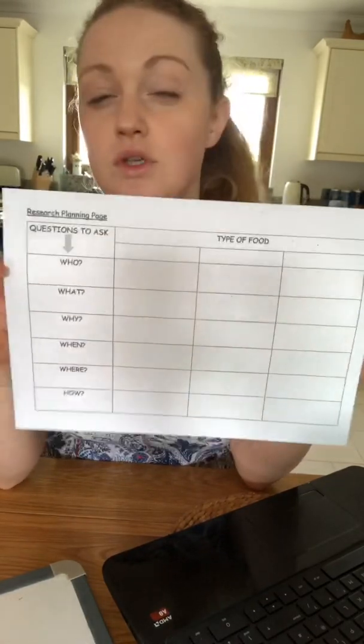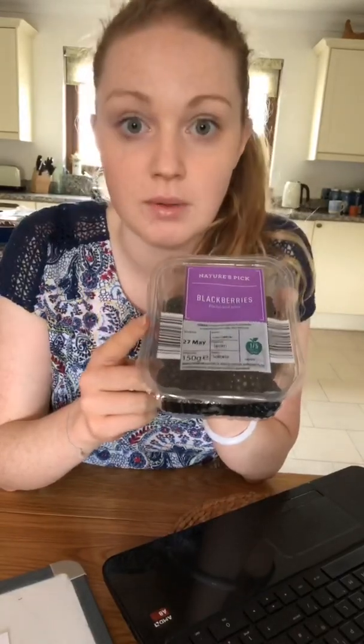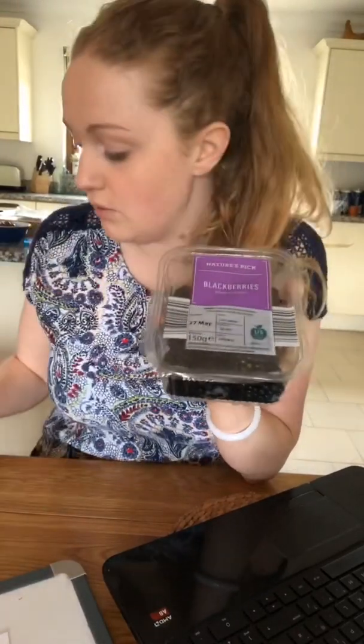So, if we have a look at our fruit now, before we even use the sheet, I want you to find somebody in the house, and I want you to tell them what about your fruit. I want you to talk to them about your fruit. Now we have got 3 different types of food here. Okay, I've got 2 fruits and a packet food.